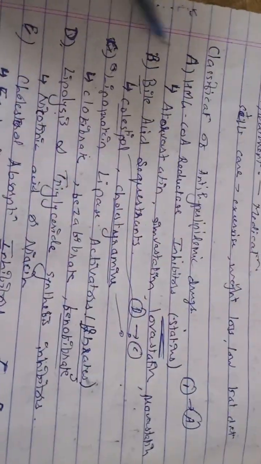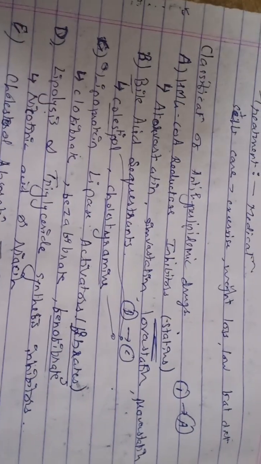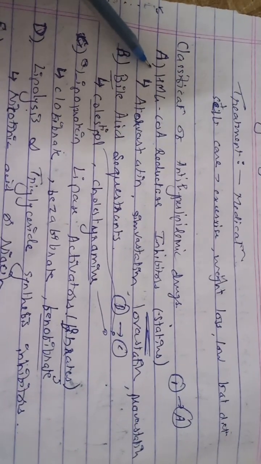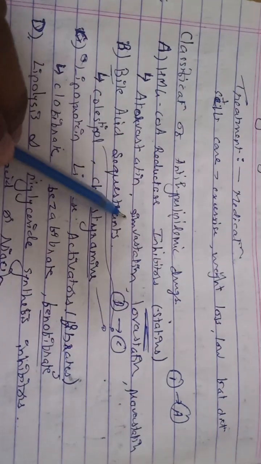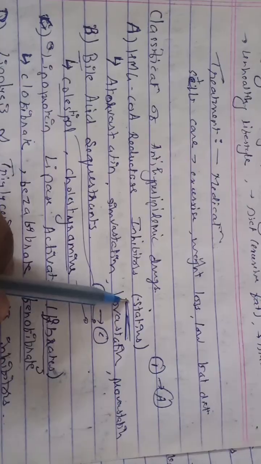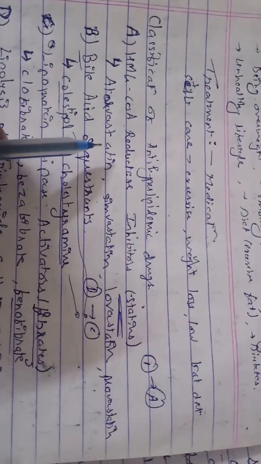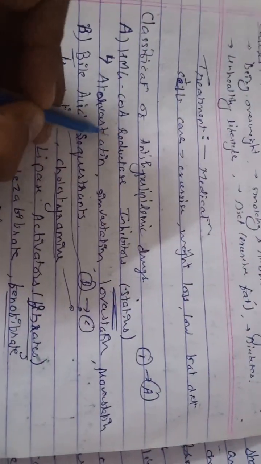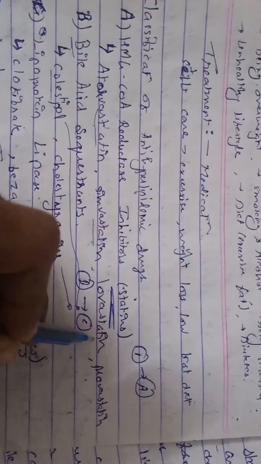Best way to learn the classification of anti-hyperlipidemic drugs. So here we have, as we know, that there are total 5 classes. The first one, the HMG-CoA reductase inhibitor, which is also known as statins. So as the name is statins, we can see the examples are Atorvastatin, Simvastatin, and Lovastatin.